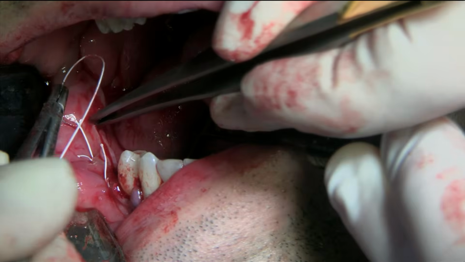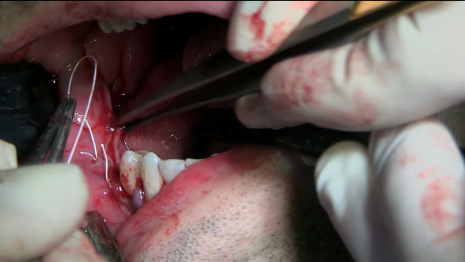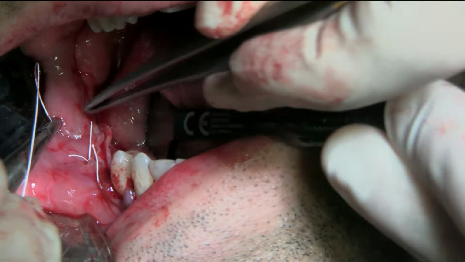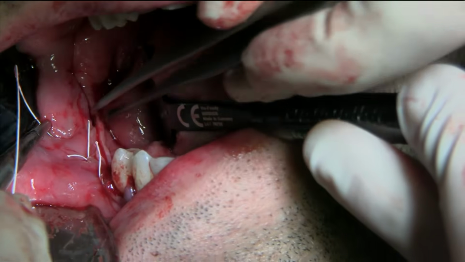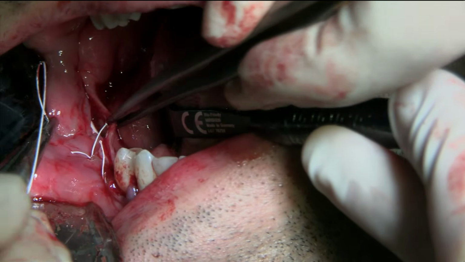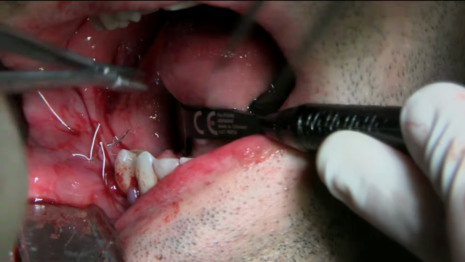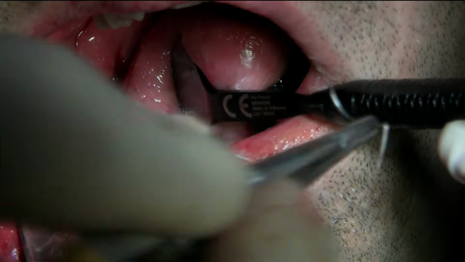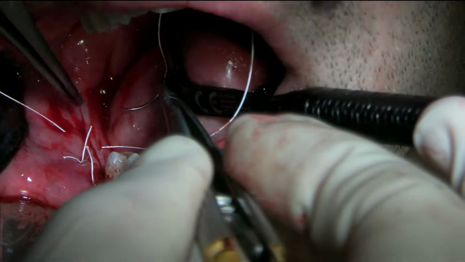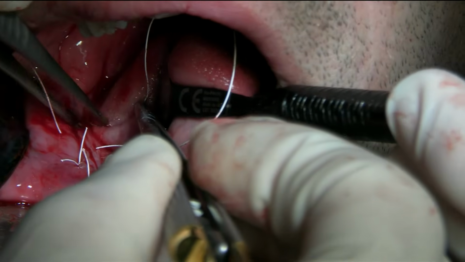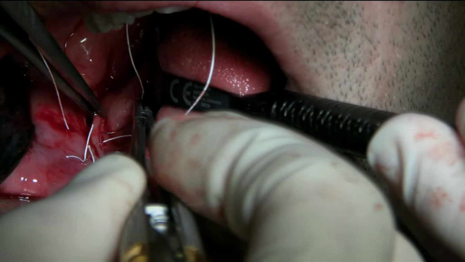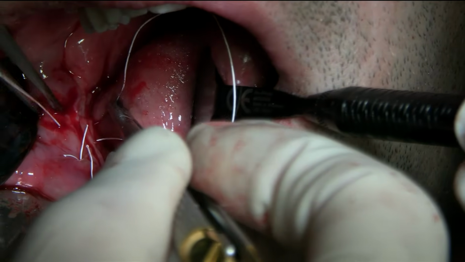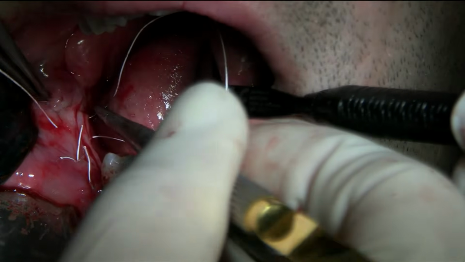Okay, my next mattress. Now it's ready. The flaps are so nicely in position that I can just go from the buccal straight through, there we go, to the lingual. So that's one pass. After this suture, we're going to have to switch to a new suture. Tatiana, can you open a new suture already?